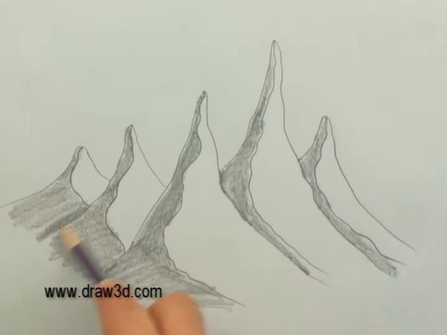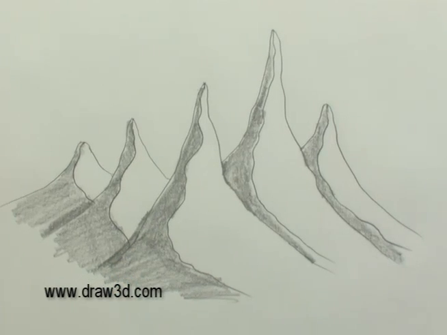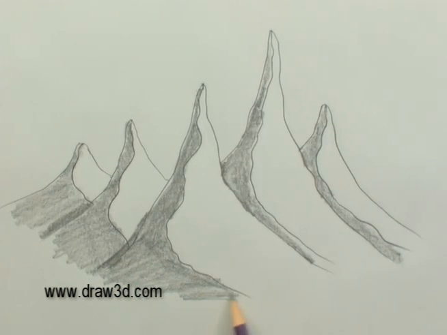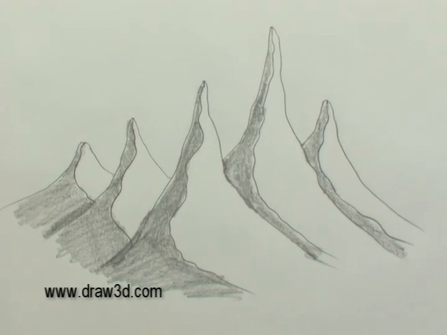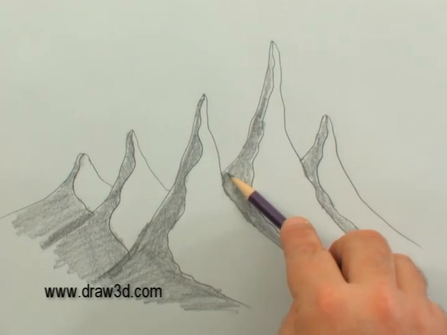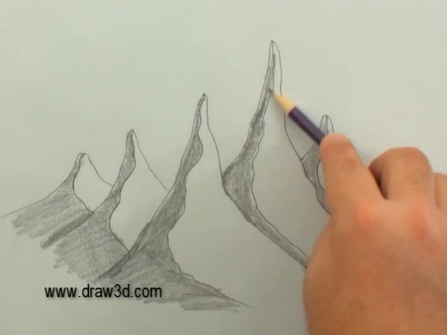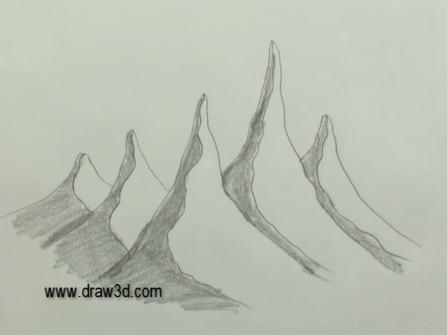Then darken it in between the mountains. Look, there's a little bit of shadow in between those. Okay, look at that, and you can clean this up with your stomp if you want to make it smooth. I'm not going to change the value of the drawing. I'm not going to go from dark to light. I'm going to keep it all the same tone. But if you want to just smooth it out, you can.